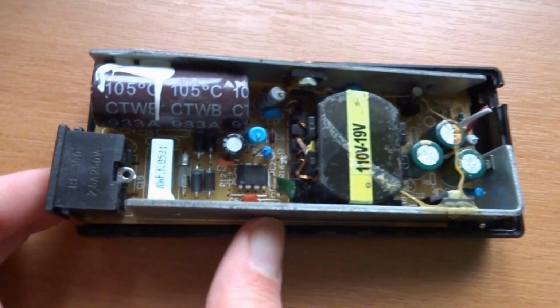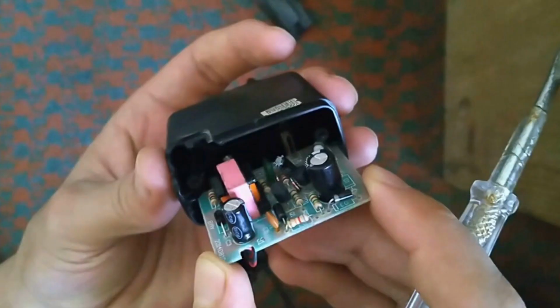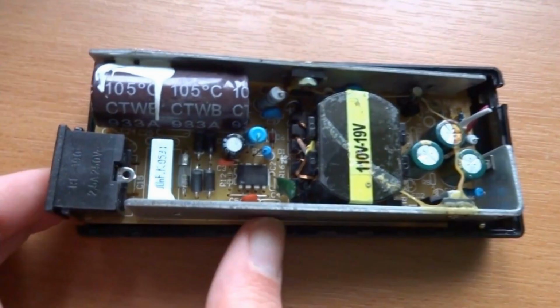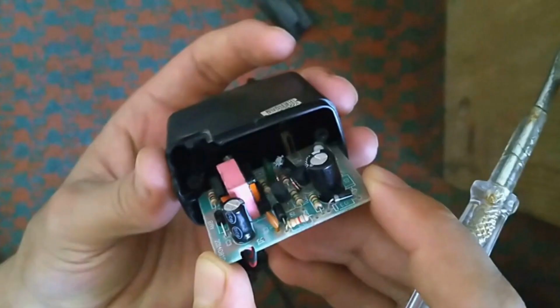But I must warn you, don't repair SMPS circuits without good knowledge about it, such as the hot area and cold area in those circuits.